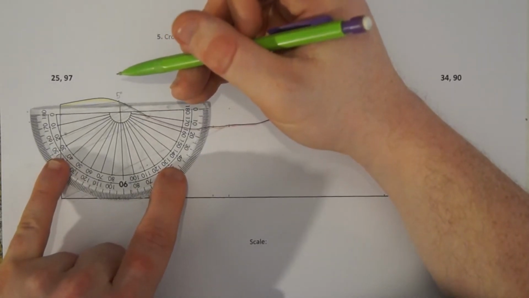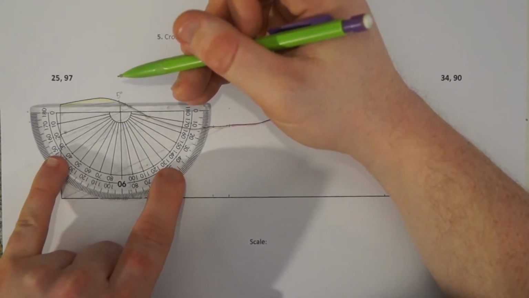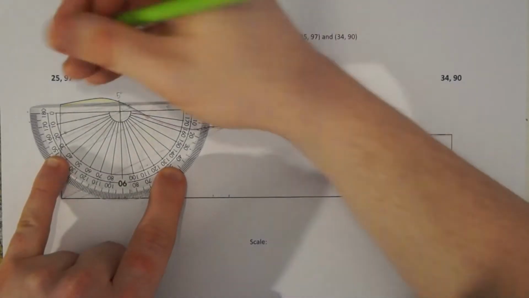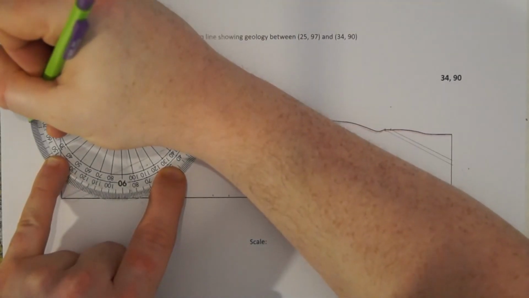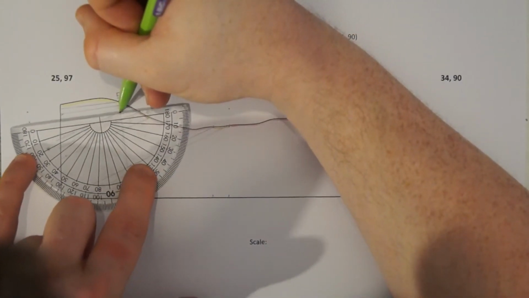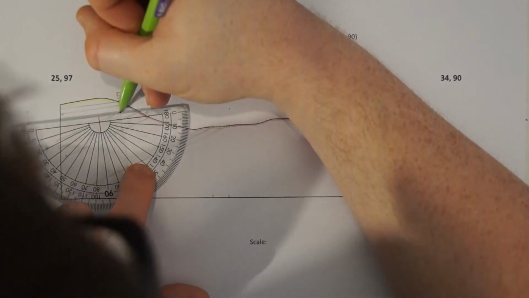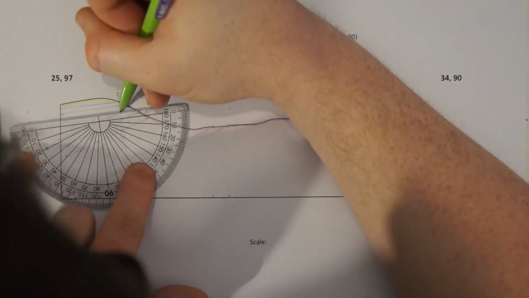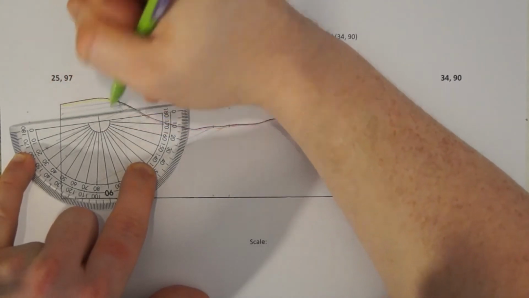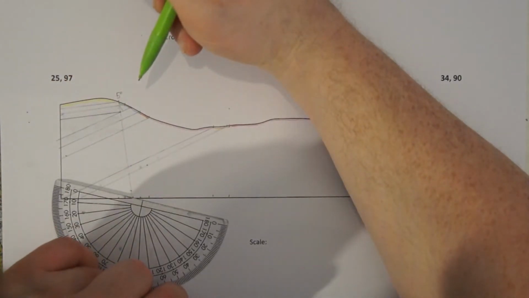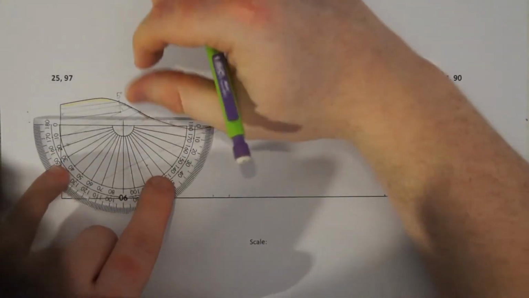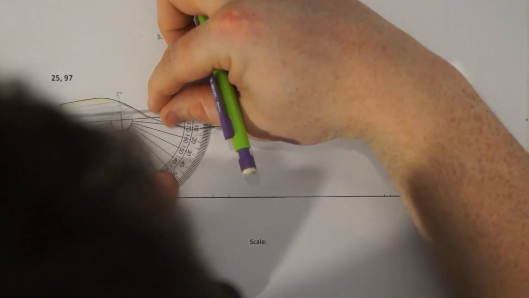So let's get our first one in. Then let's mark it on at 5 degrees. There we go. I get that lined up, and we can plot that then at 5 degrees. Then if we do the next one, there's the intersection.